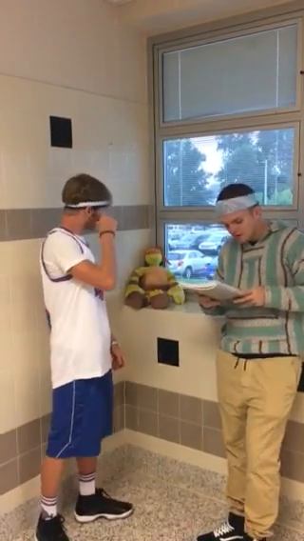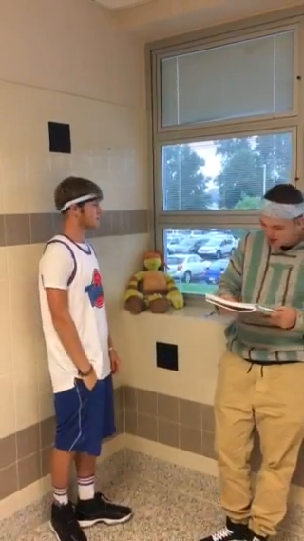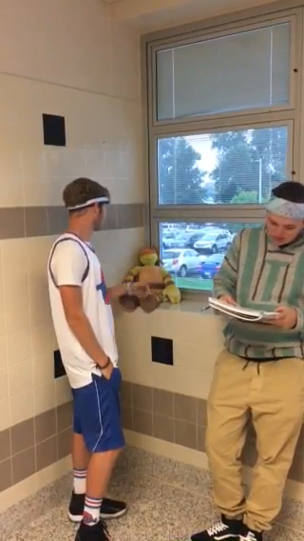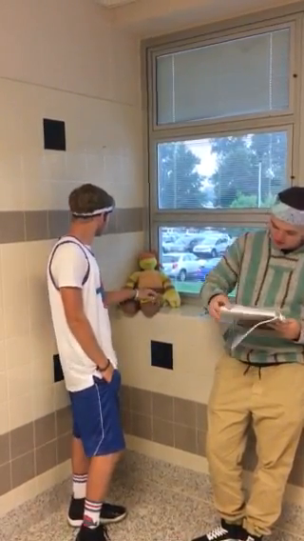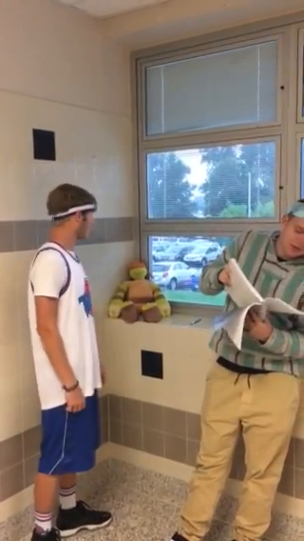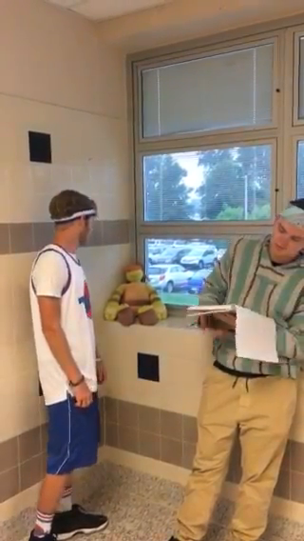Superficial is to be on the surface. His bandana is superficial to his occipital lobe. Deep is further away from the surface. His appendix is deep compared to his shell.